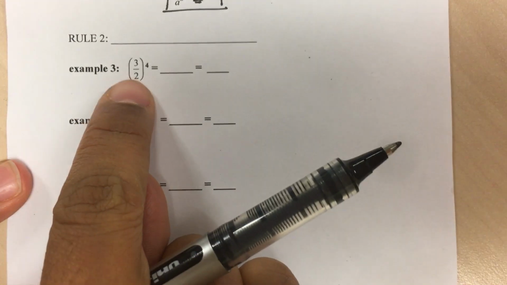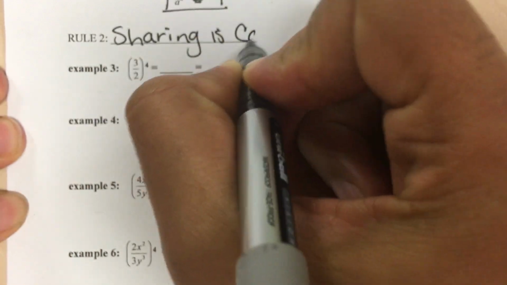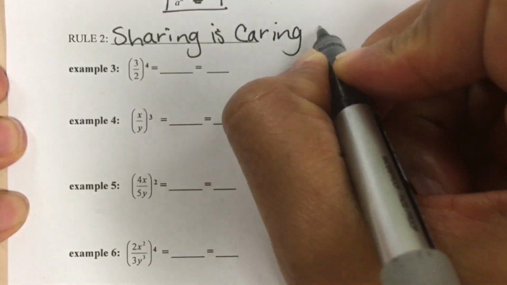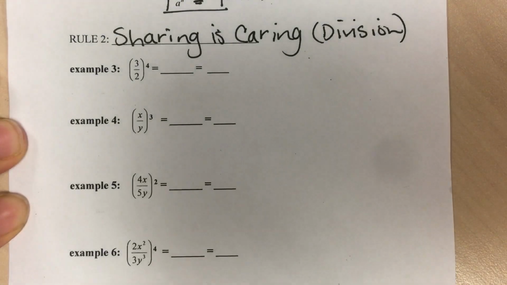This one has parentheses again and an exponent on the outside. And I am dividing my bases. 2 different bases that I'm dividing. Okay, so what are we going to do here? It's going to be pretty much like the last sharing is caring rule. It's just sharing is caring for division. Okay, so everybody gets a 3.